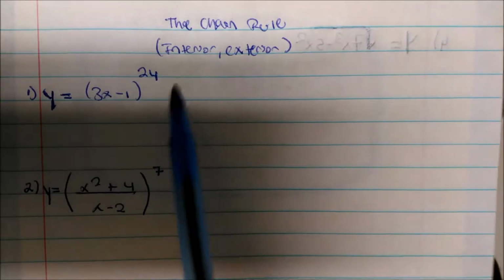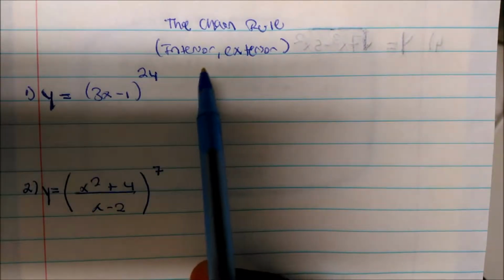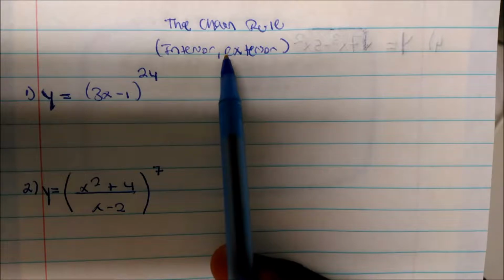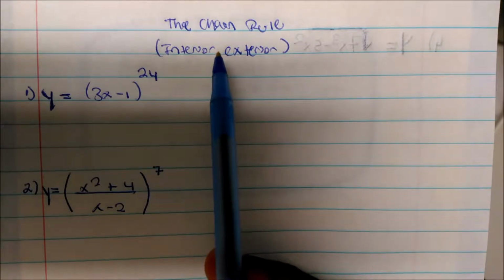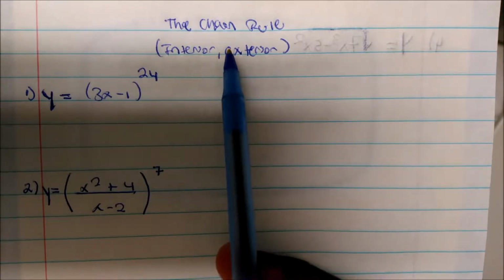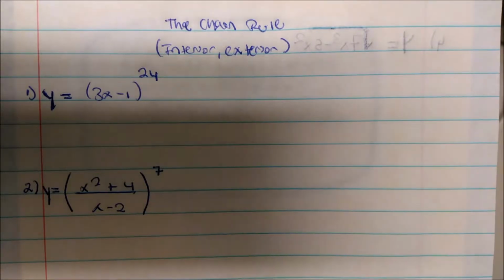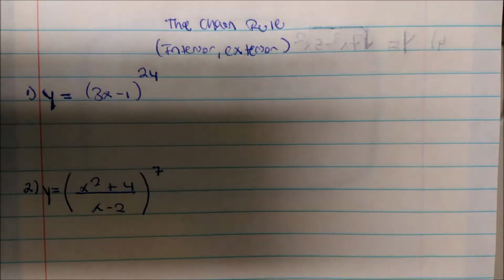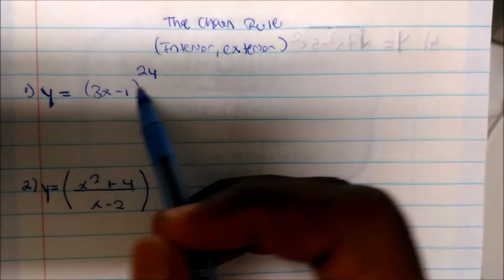Right, so what is the chain rule? I like to think of it as the interior exterior rule, or some sort of inside outside. Before you buy a house, you always look on the outside, right? You want to see what the damages are, etc., before you take a look on the inside, right? So this is all that it says. You take the derivative of the outside and you multiply that by taking the derivative of the inside.